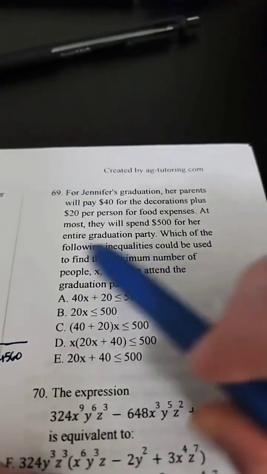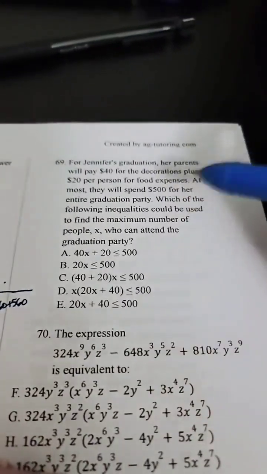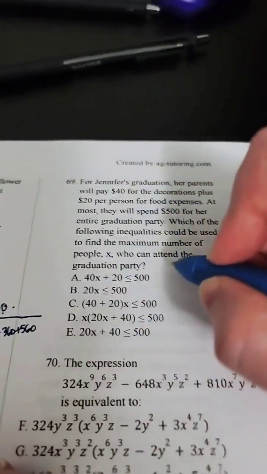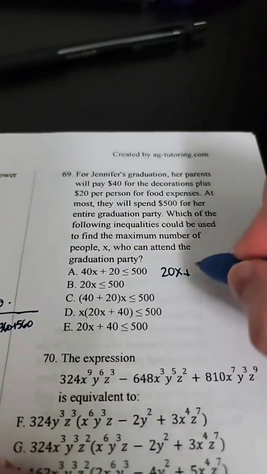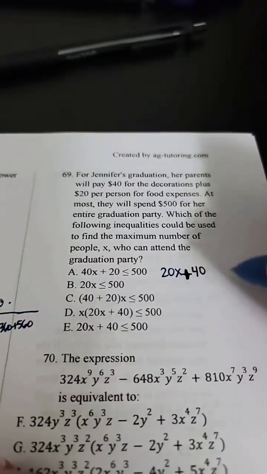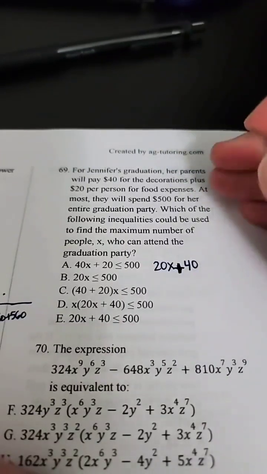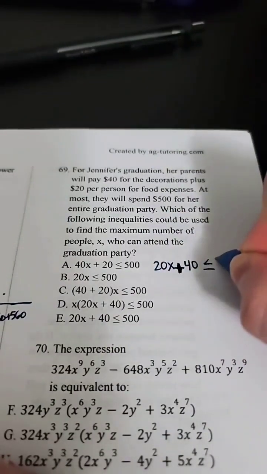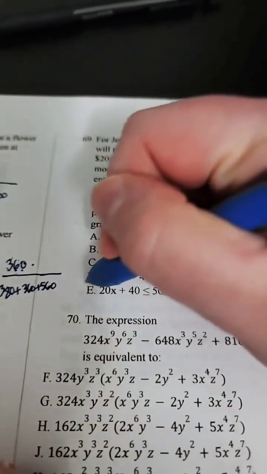Which of the following inequalities could be used to find the maximum number of people, X, who can attend the graduation party? So it's $20 for every X person, so 20X is going to be part of that, $20 for every X person you invite, plus the $40 one-time expense for decorations. They said that they will spend at most $500. So they could spend $500, they could spend $499, $498, all of that. So it's going to be less than or equal to $500, because it could be $500 or it could be less. So it's going to be E.